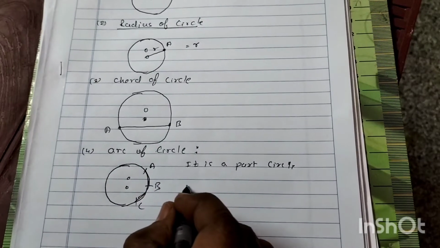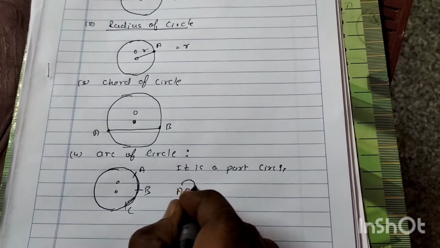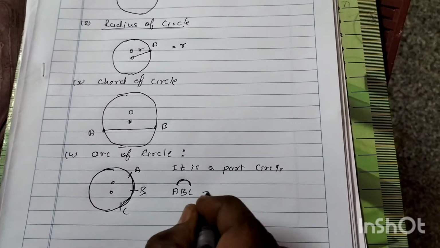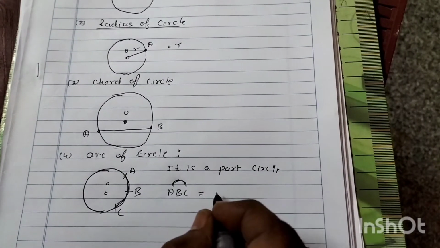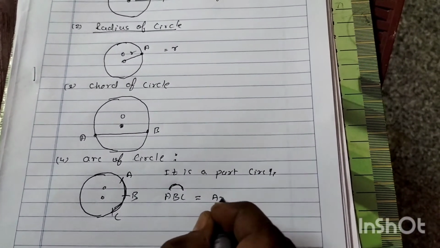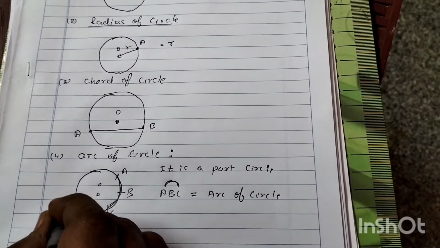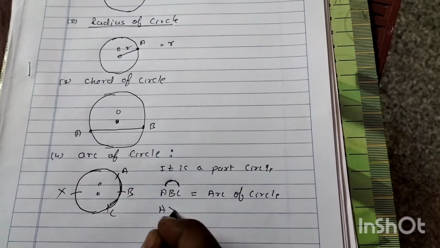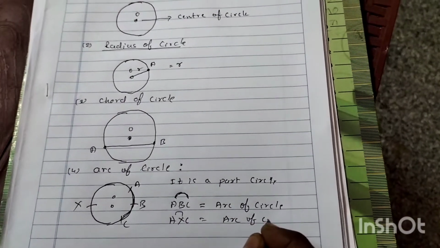In this figure, I symbolically write ABC with a curve on top of ABC. It is the symbol for representing an arc. ABC is an arc of the circle, and AXC is also an arc of the circle.